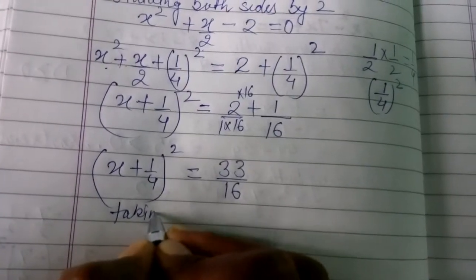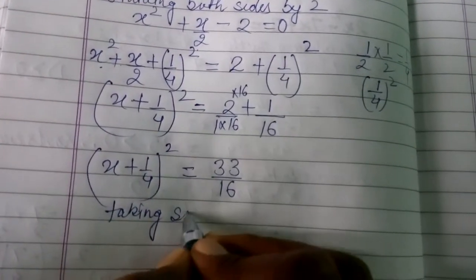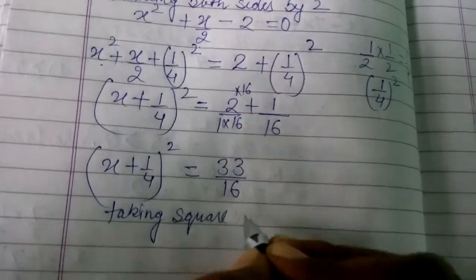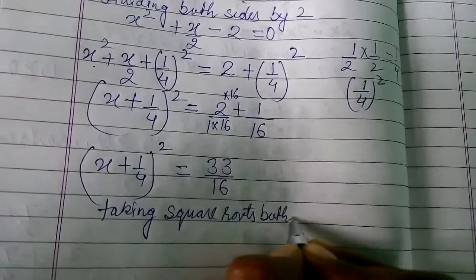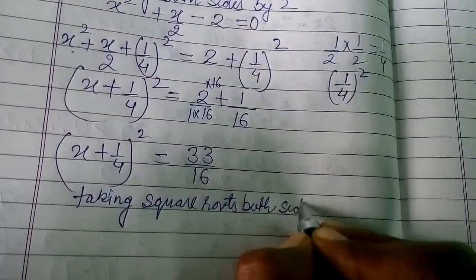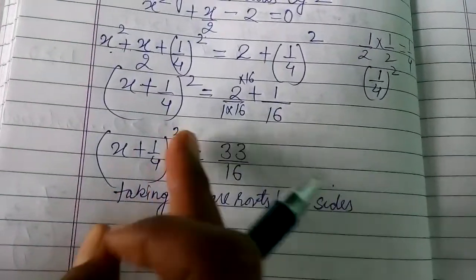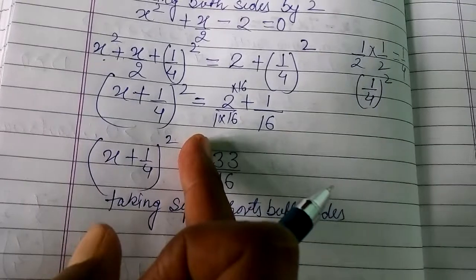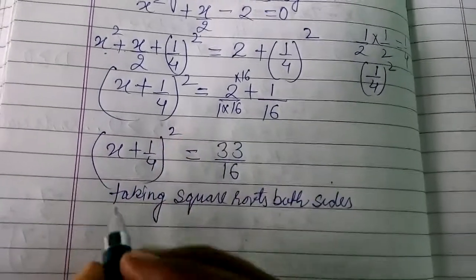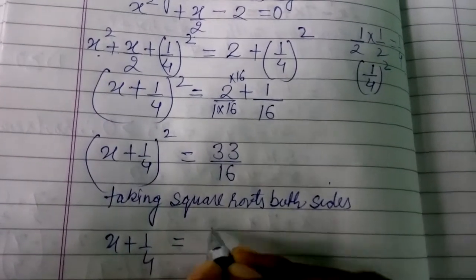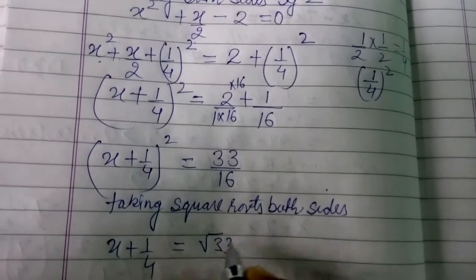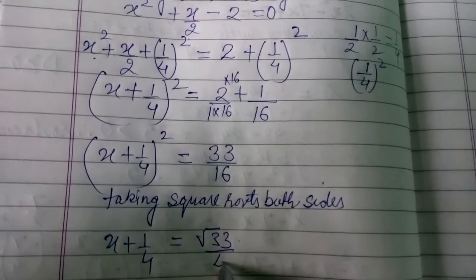When I take square roots on both sides, this square will get eliminated, so I'm left with x plus 1 by 4, and here I'm taking the square root, so it will be under root 33 over the square root of 16, which is 4.